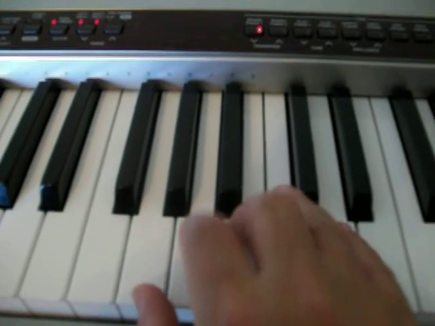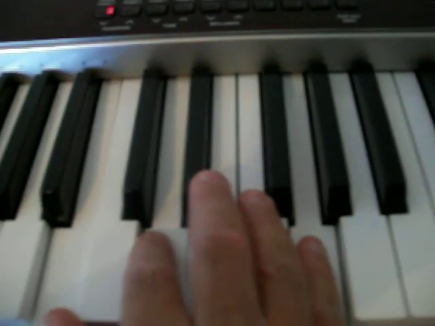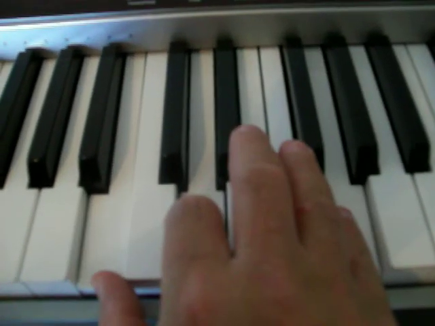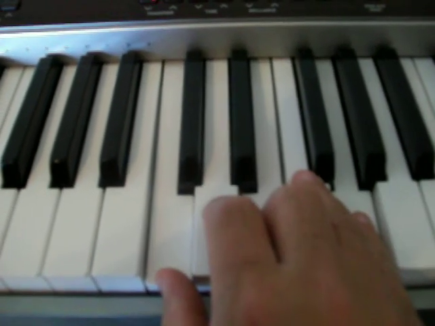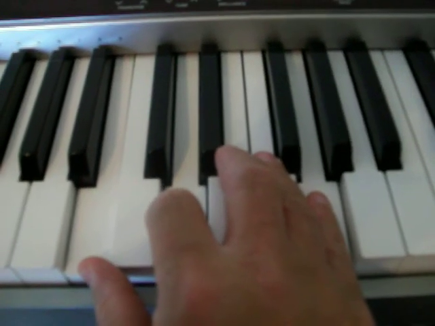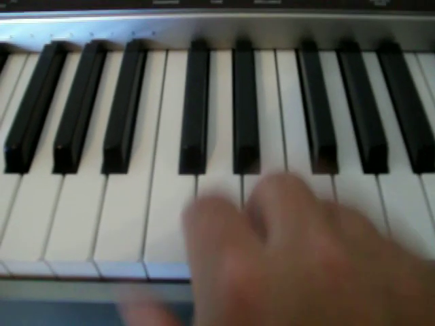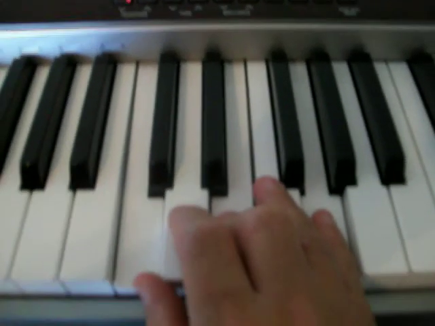Okay? You could do this, or you could do this, which is easier. C, F, C, G. C, F, C, G. So many songs will be played in that chord.